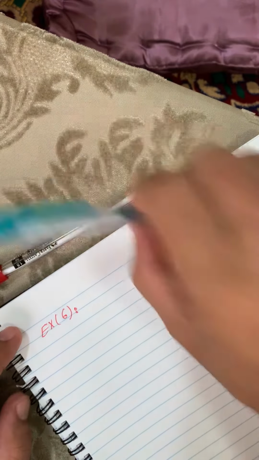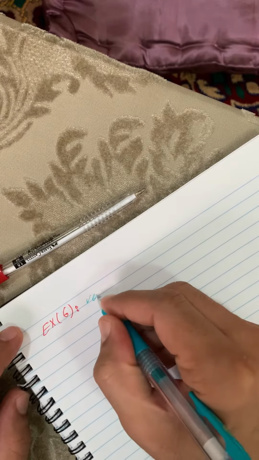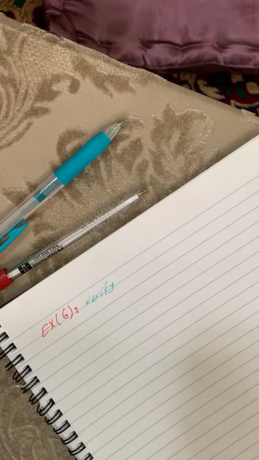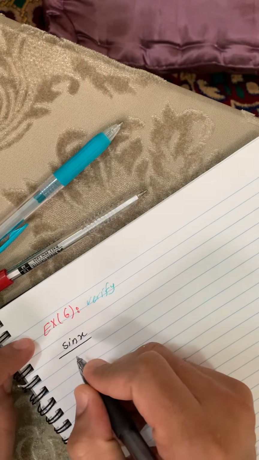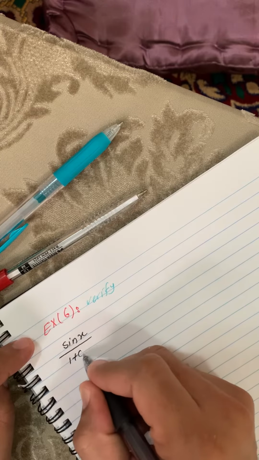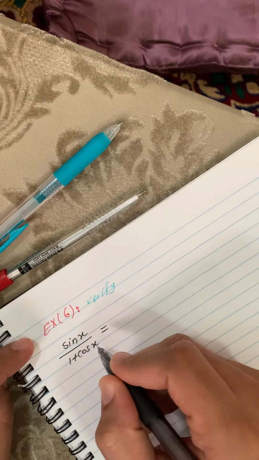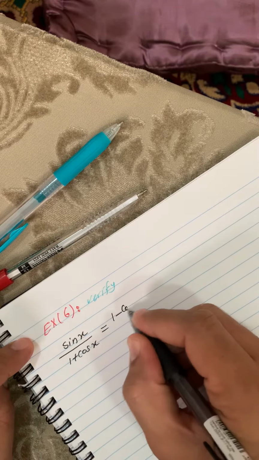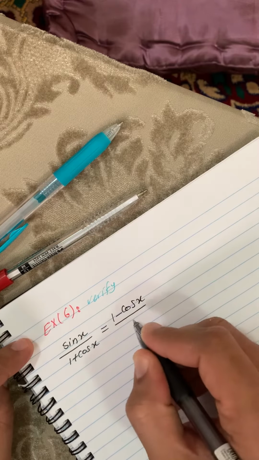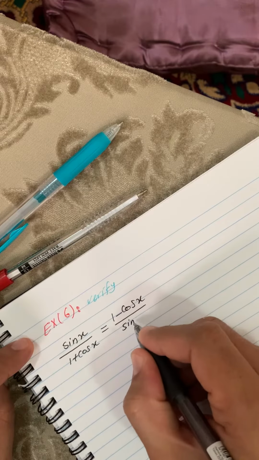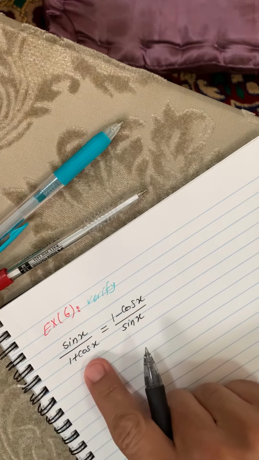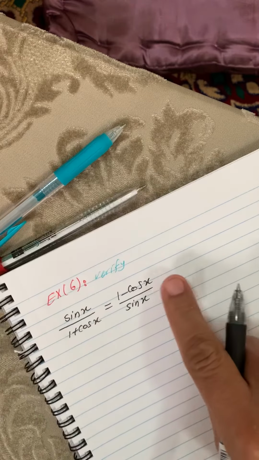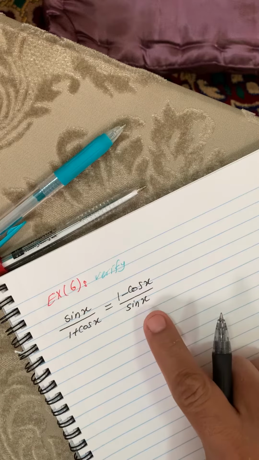It says verify that identity: sine x over 1 plus cosine x equals 1 minus cosine x over sine x.